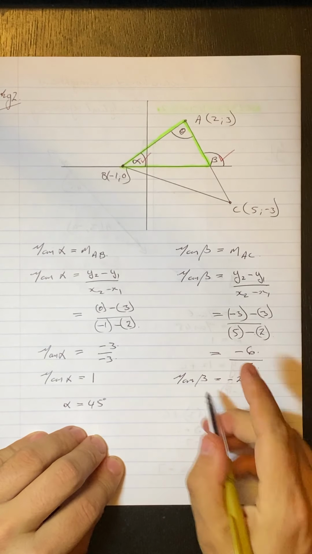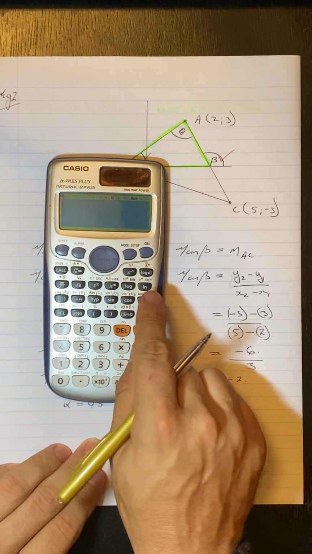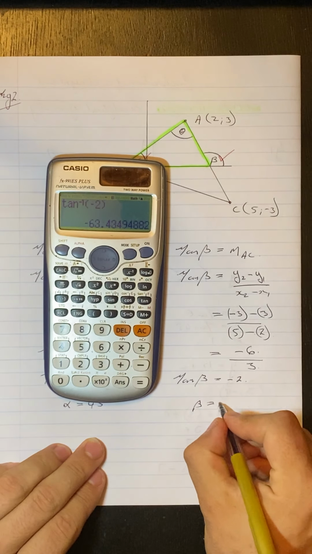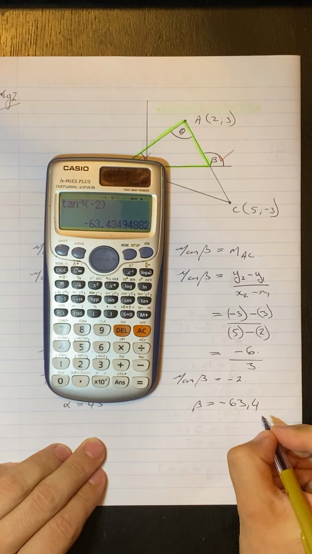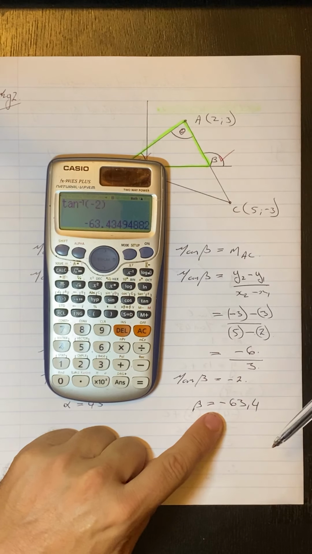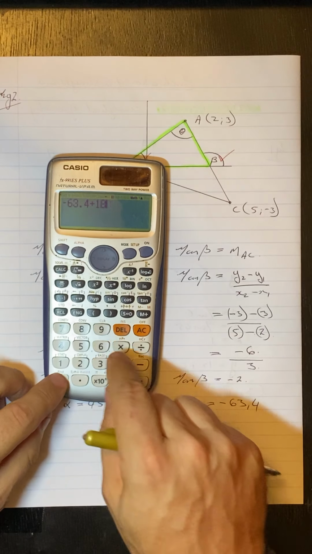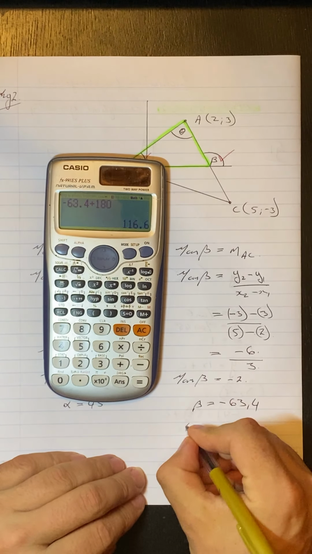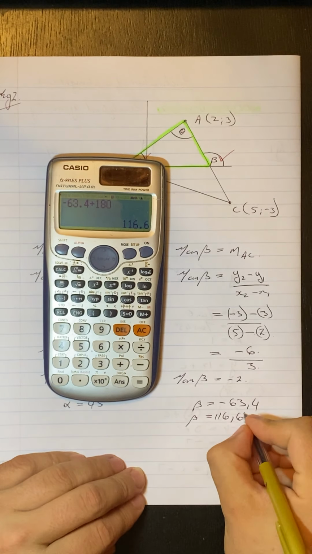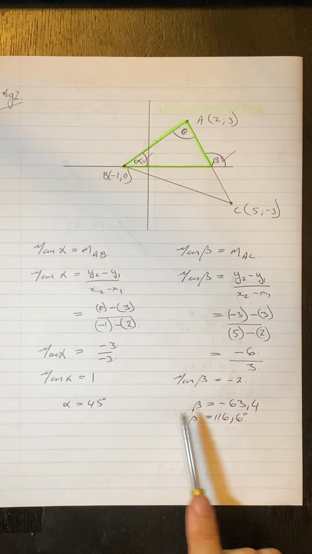In order to work out what beta is, you go shift tan minus 2, and you're getting negative 63,4. Now remember, grade 11s, if you get a negative angle, add 180 to it. So negative 63.4 plus 180. And we get beta is equal to 116,6 degrees. Right, so we have these two angles now, alpha and beta.